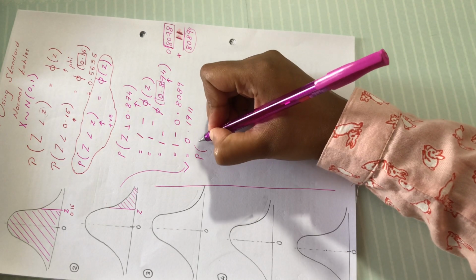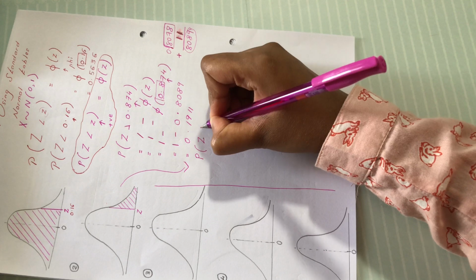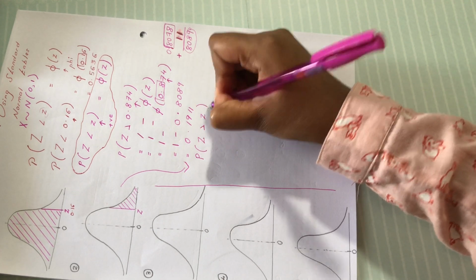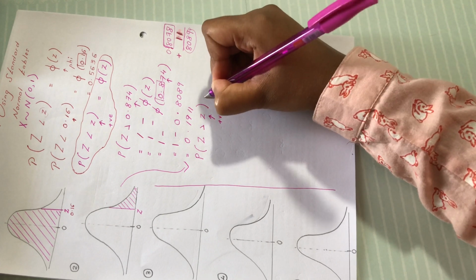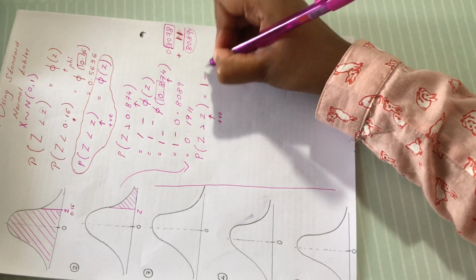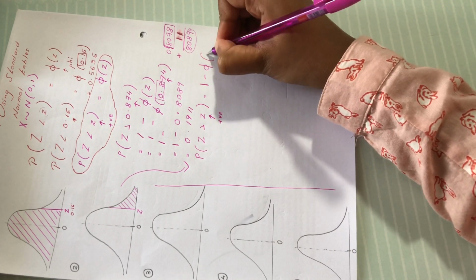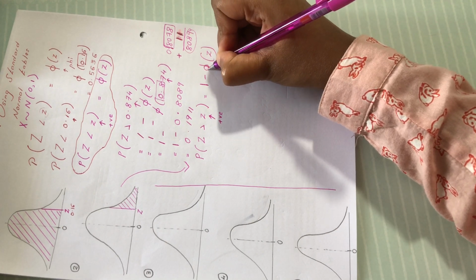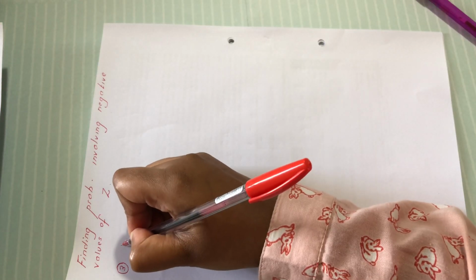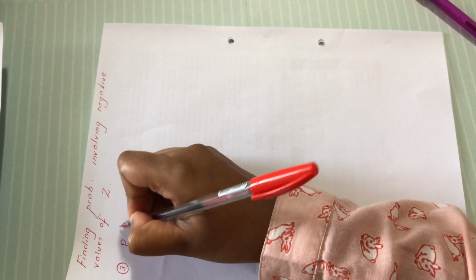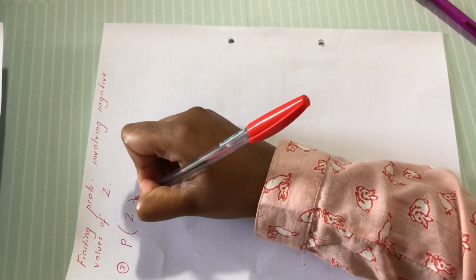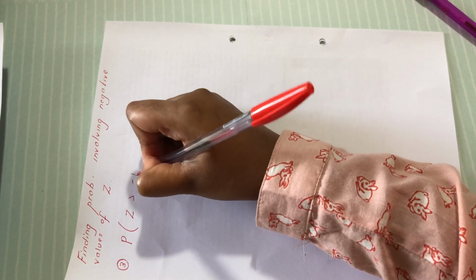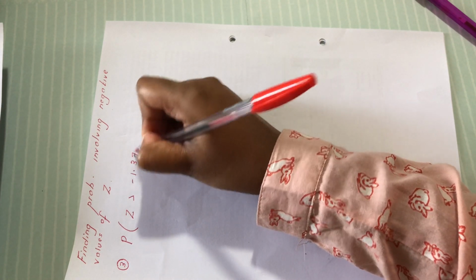Probability of z greater than z, given that z here is positive, is equal to what? 1 minus phi of z. Now I want to find this probability. Probability of z is greater than negative 1.377.